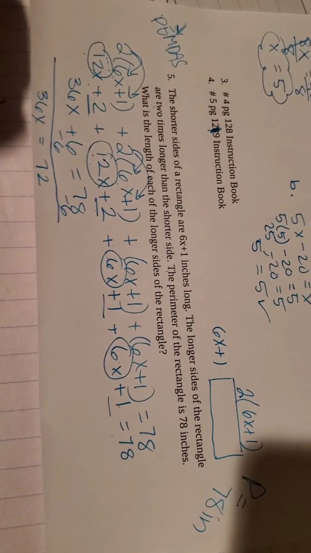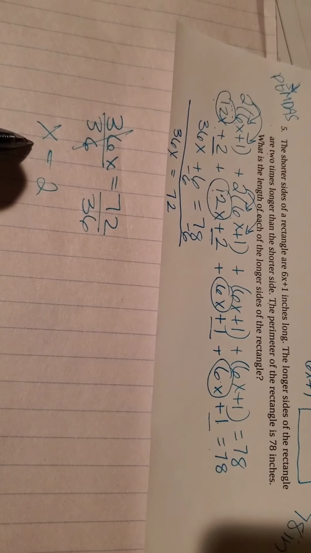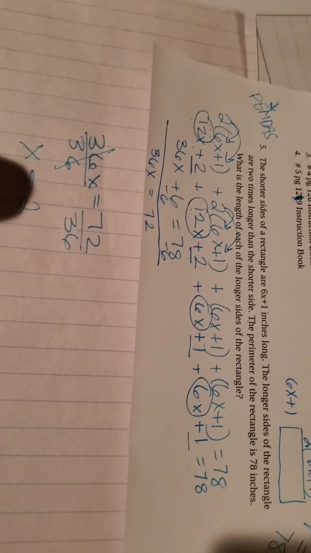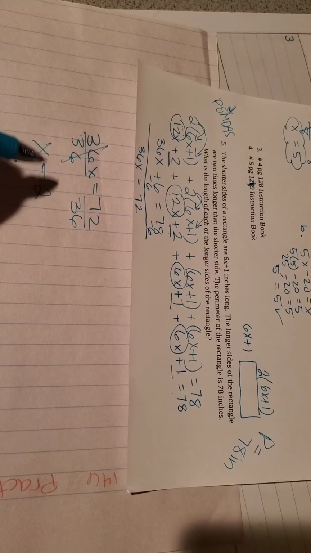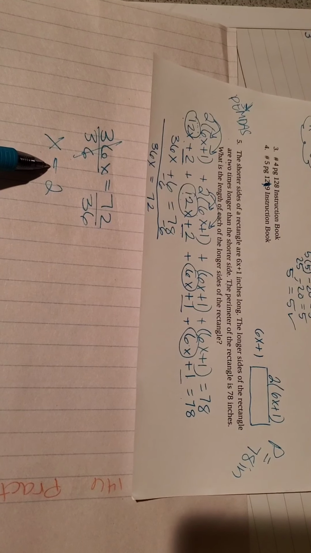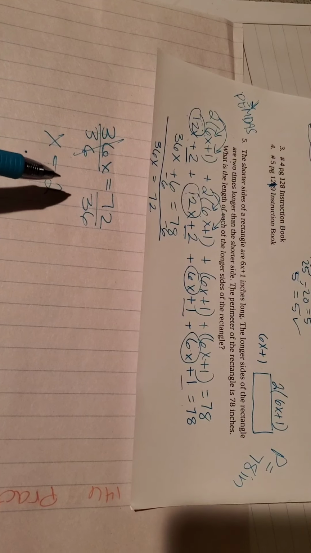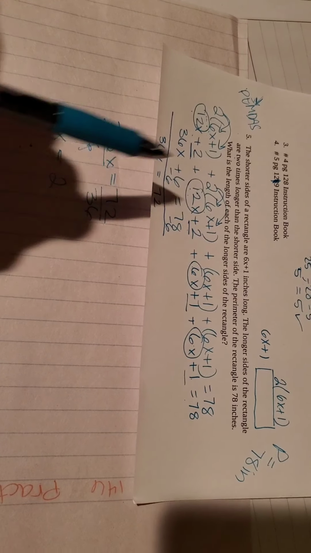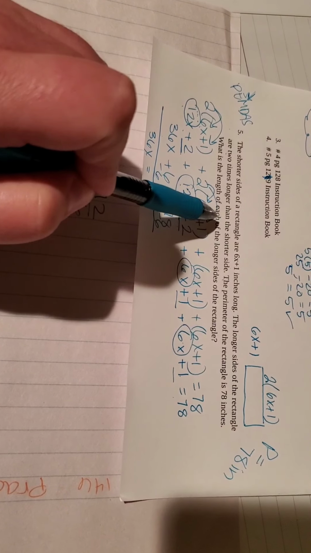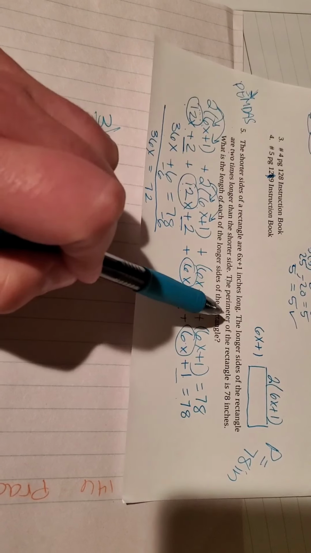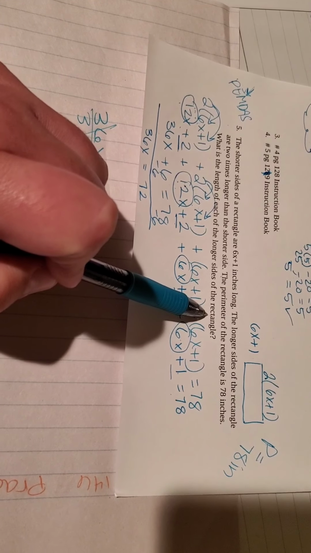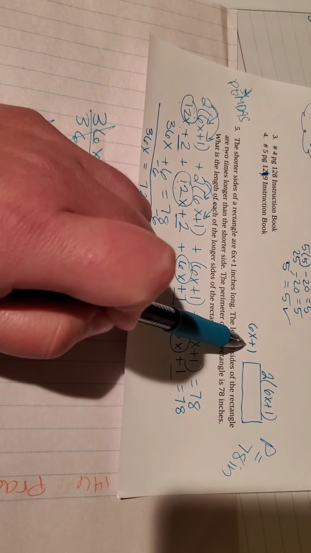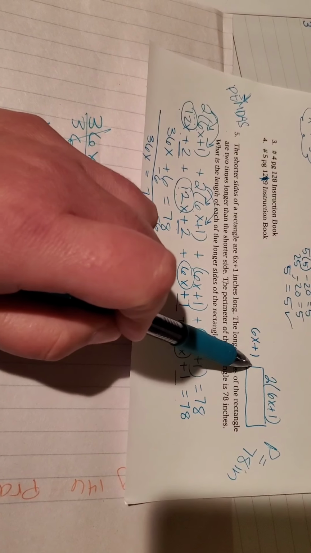Is this the answer? You wish it was, but it is not. And I'm sorry, my friends, but it is not. We need to use this information now to answer the question. The question was, I'm going to remind you, what is the length of each of the longer sides of the rectangle? Okay, so is this the longer side? No. Look at that picture that I drew for you guys, that beautiful work of art. That is the shorter side.